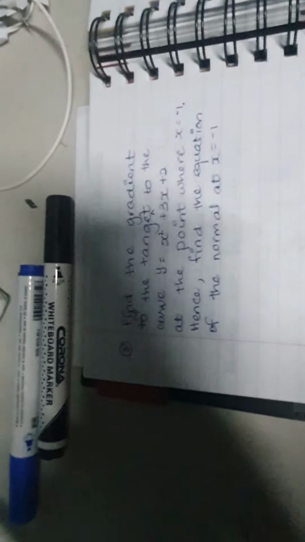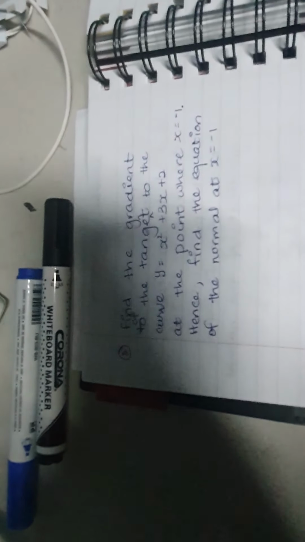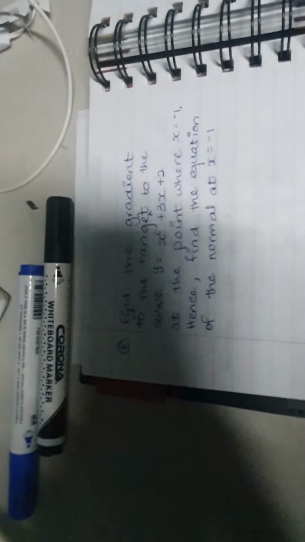So this question asks us to find the gradient of the tangent. So let me just change that one time. Find the gradient of the tangent to the curve y is equal to x squared plus 3x plus 2 at the point where x is equal to negative 1. Hence, find the equation of the normal at x is equal to negative 1. Alright, so we haven't bothered with our hence part as yet.